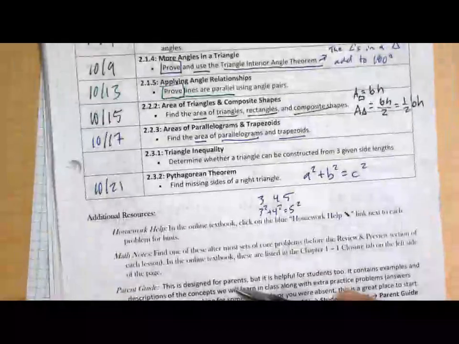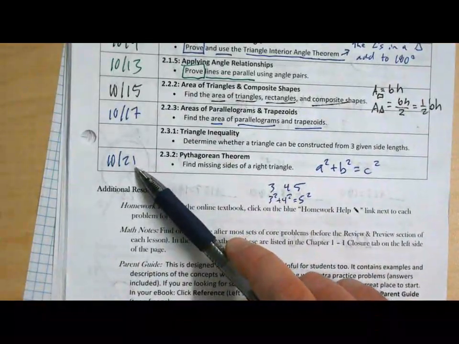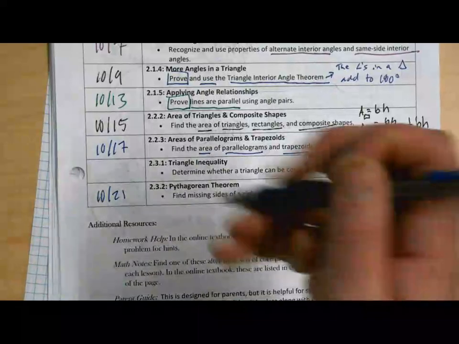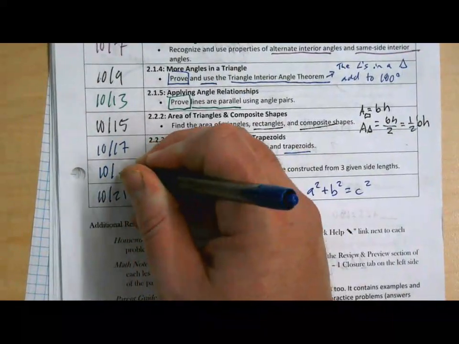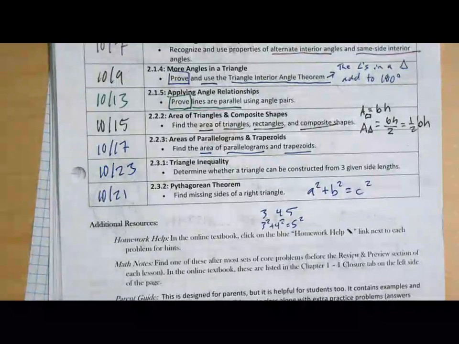Let's talk through our learning target for today. We did these a little out of order. So we did Pythagorean theorem last class. Today we are doing the triangle inequality theorem. And here's your target for today.